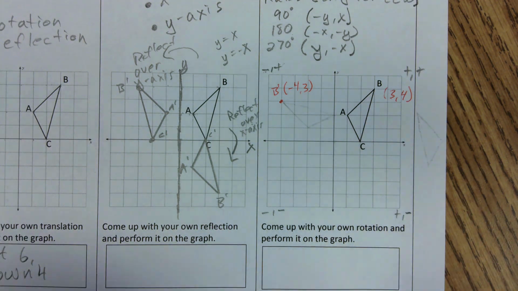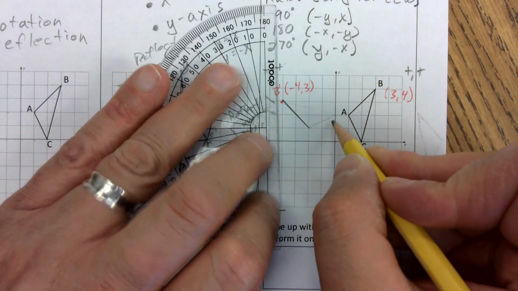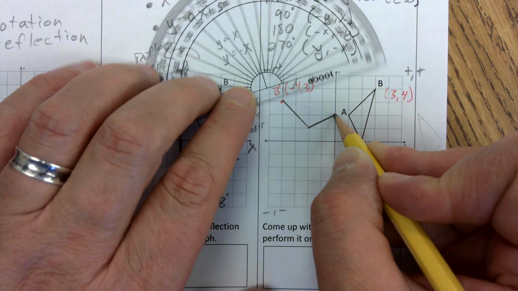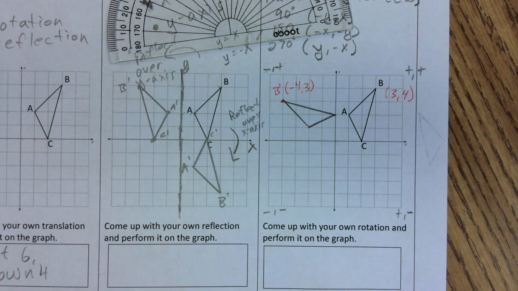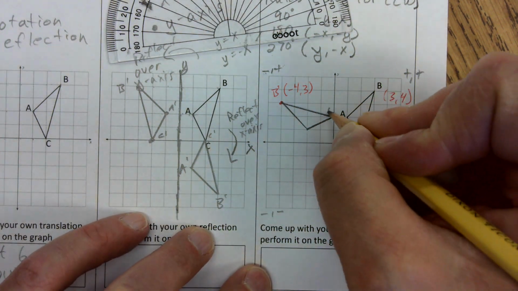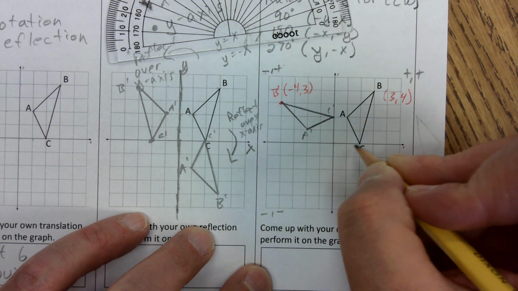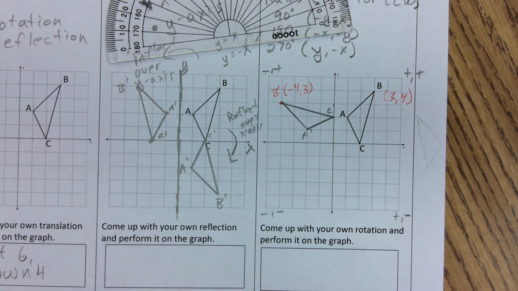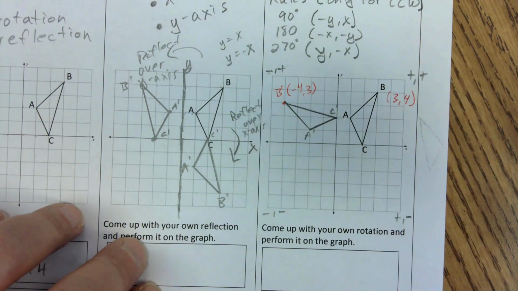And then let's do this, and this, and this, to make sure I got that down right. And then this would be C prime, and that would be A prime. This is 1, 2, this is negative 2, 1, this is 2, 0, this is 0, negative 2 for C prime. But again, we're just looking at B to test the rule right here.